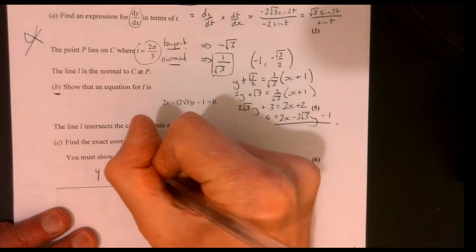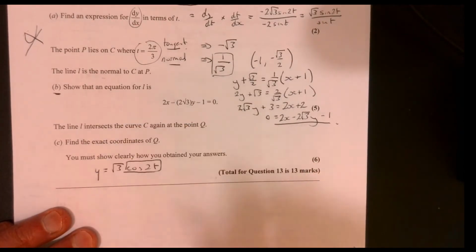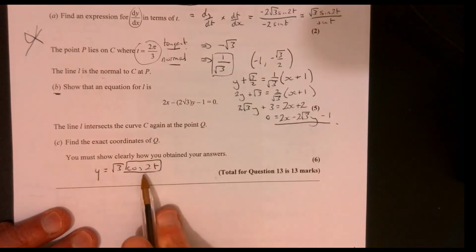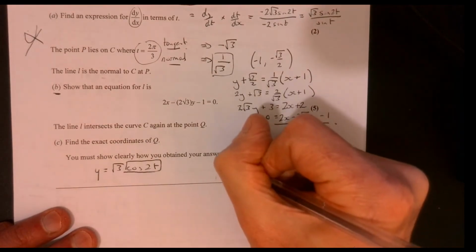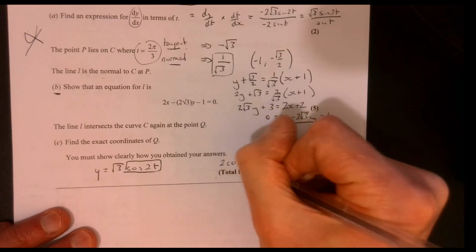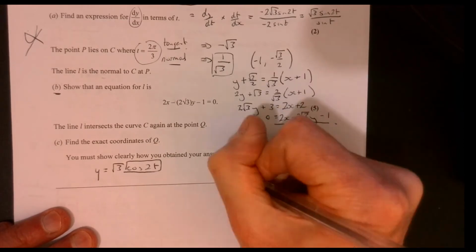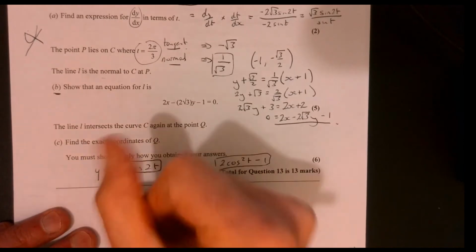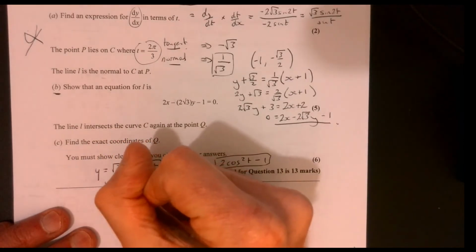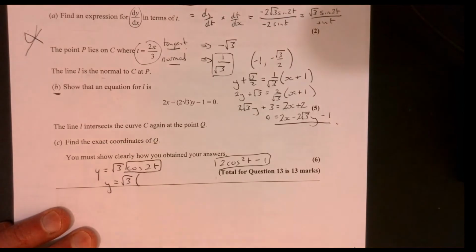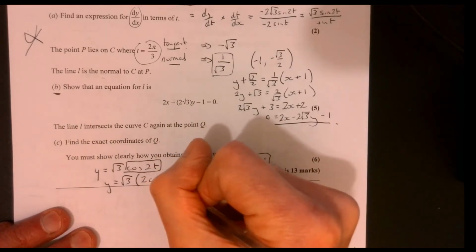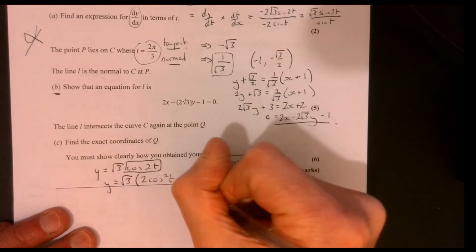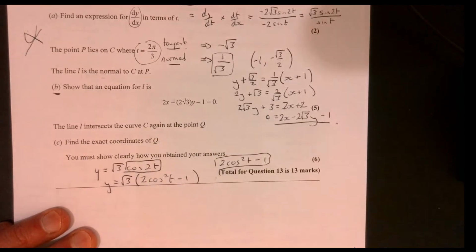So using my double angle knowledge, I know that cos 2t is equal to 2 cos squared t minus 1. So I just replaced it. So y equals root 3 and 2 cos squared t minus 1.